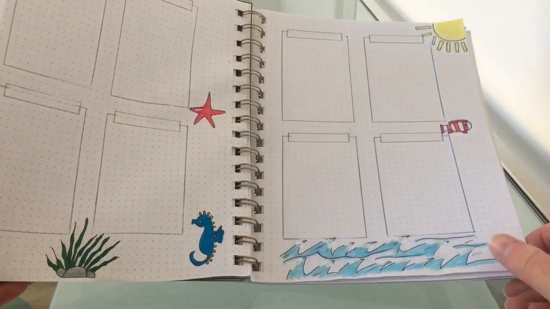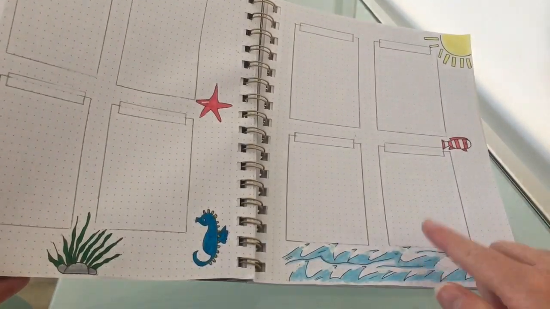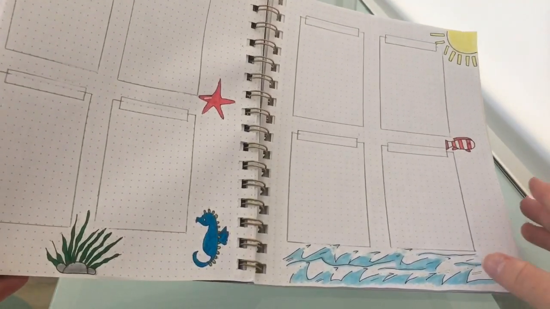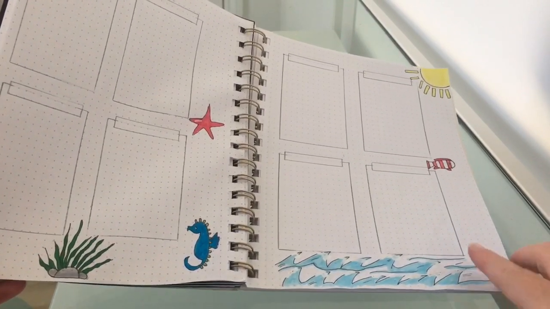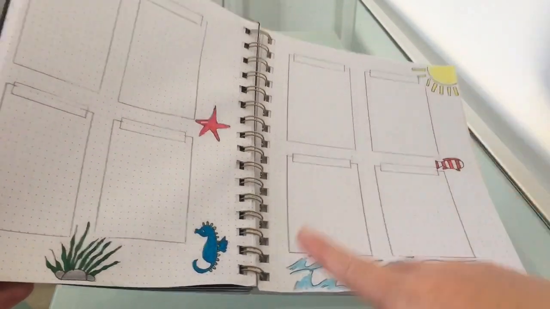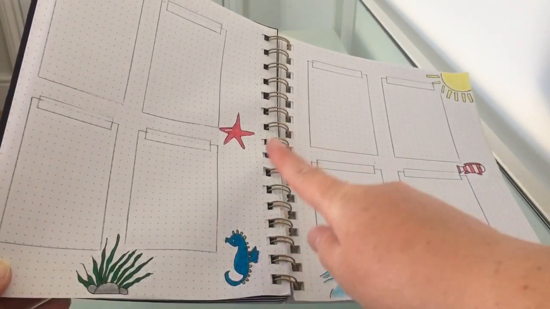So I've got the ocean, like waves down here, and I tried to add white to show the foaming of the sea, you know, when the tide comes in and it foams up. So that's what the white is. And I've got a fish here, the sun. Then I've got some rocks with seaweed, a seahorse, and a starfish.